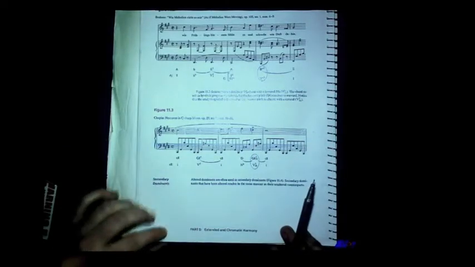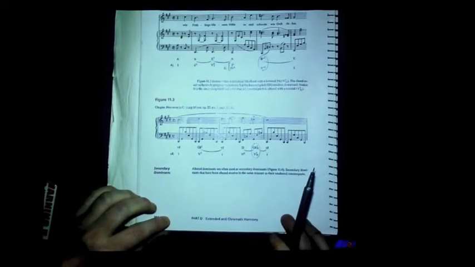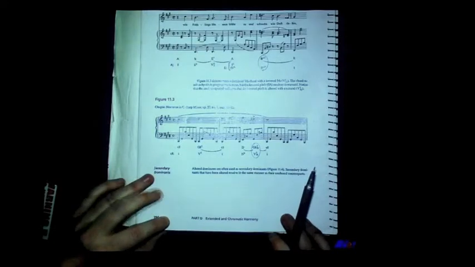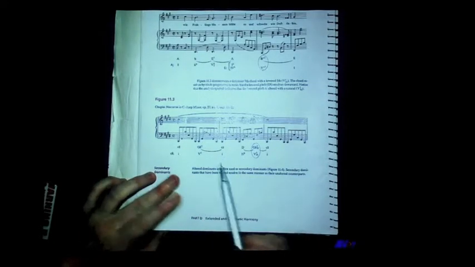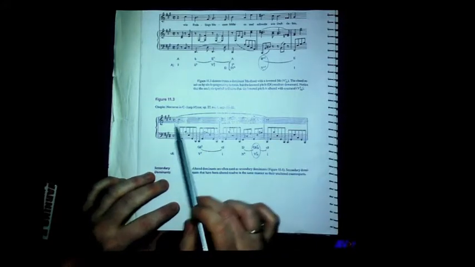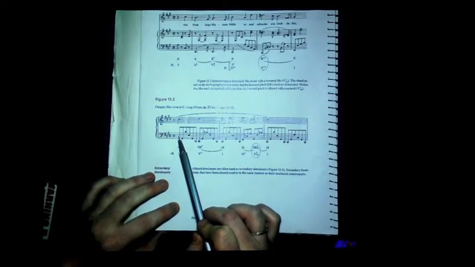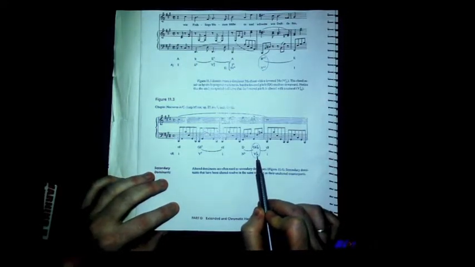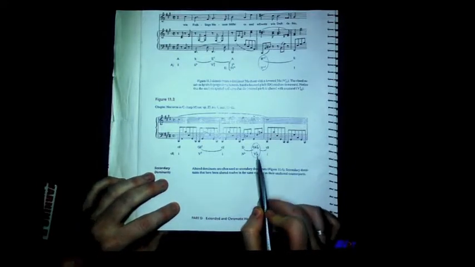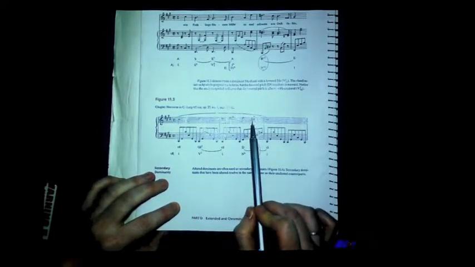Again, we have here in our Chopin Nocturne, a Neapolitan 6th right here, right? Notice we're in a lot of sharps. So our lowered 5th is actually written out as a natural 5, indicating that instead of having a D sharp, it's going to get lowered to a D natural.